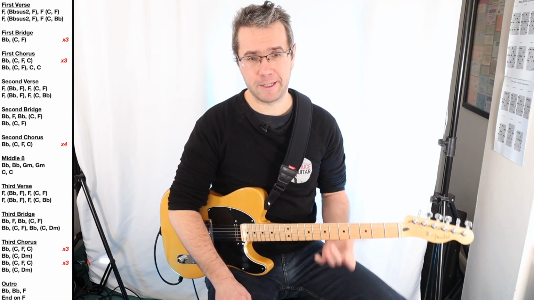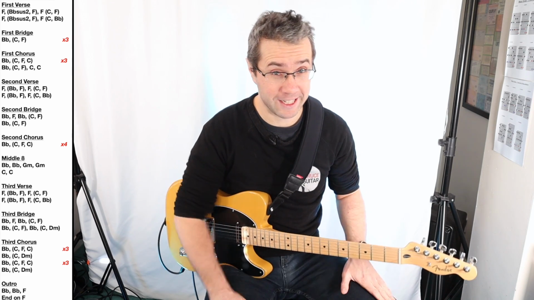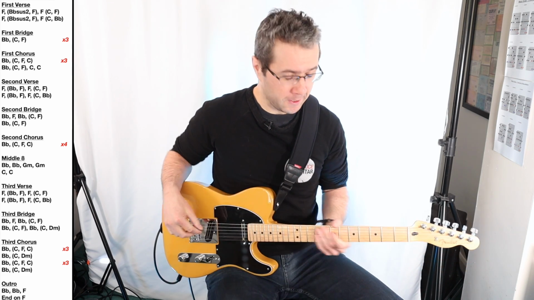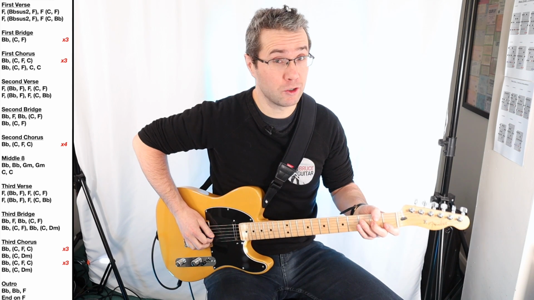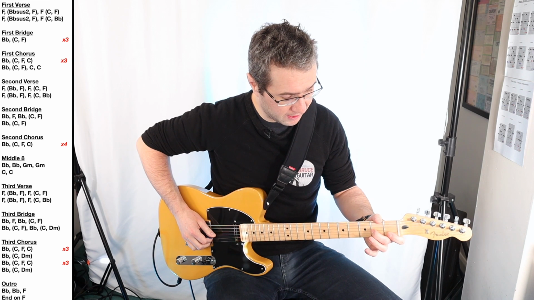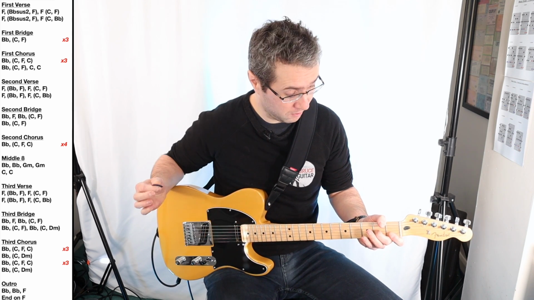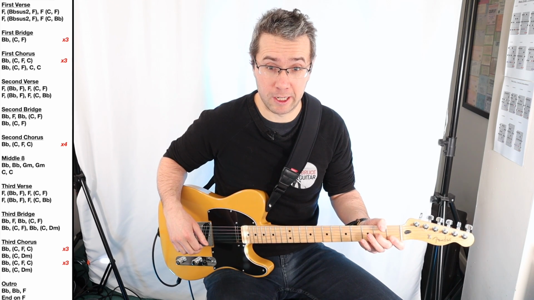What's happening here is you're coming in 1, 2, 3, 4 and. So you're coming in on the and of 4 on this cool little picky riff. 1, 2, 3, 4 and. These are 16th notes. Hammering on 0 to 2 on the G. And I'm doing an upstroke on the 1st fret.